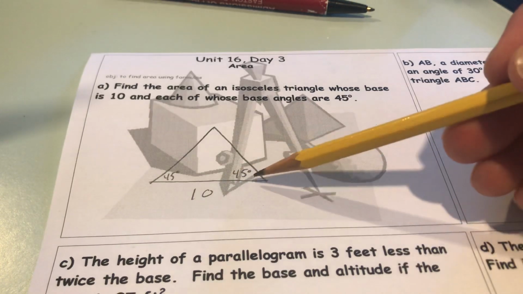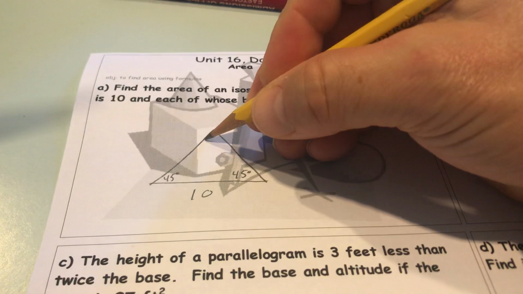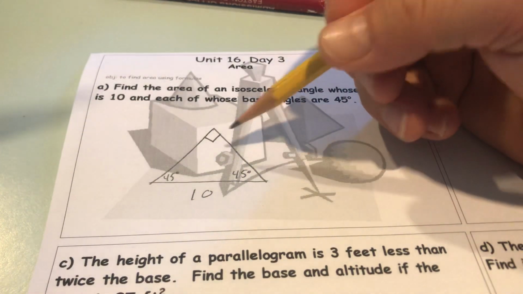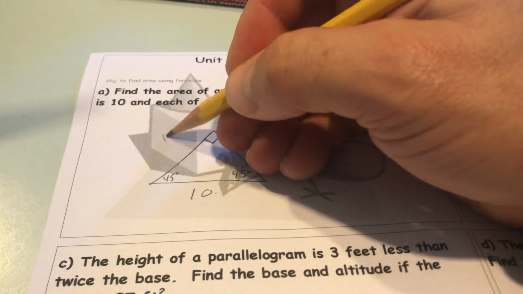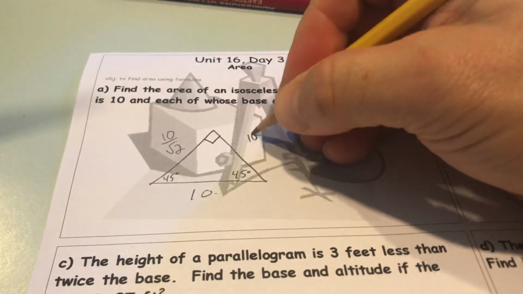Isosceles triangle with base angles of 45, so that means that there's only 90 degrees left for the other angle. So even though it doesn't look like it's a right triangle by the information given, it is. So here's the hypotenuse. So then we should know that each leg is 10 over the square root of 2.